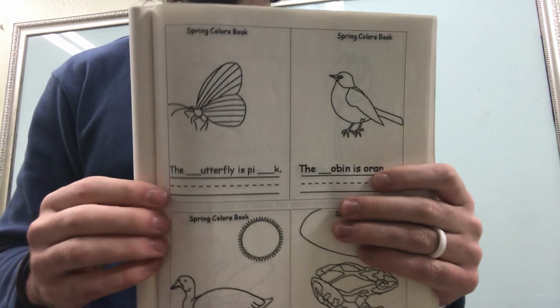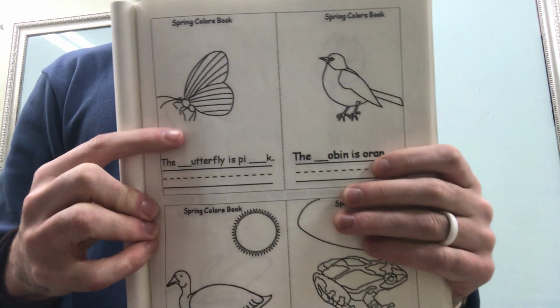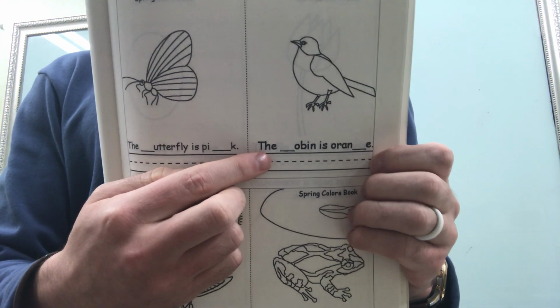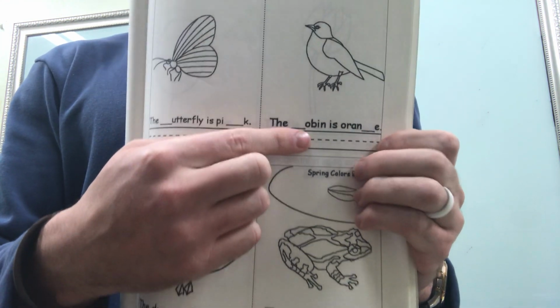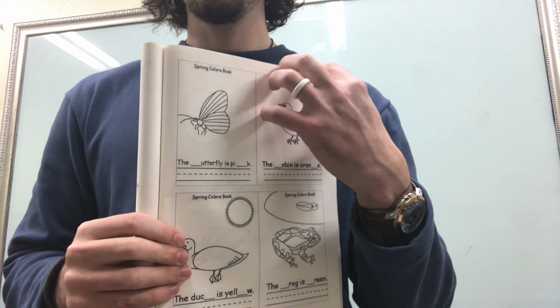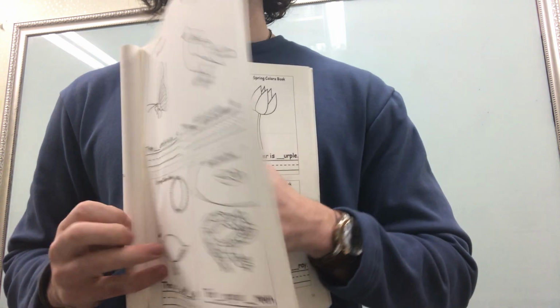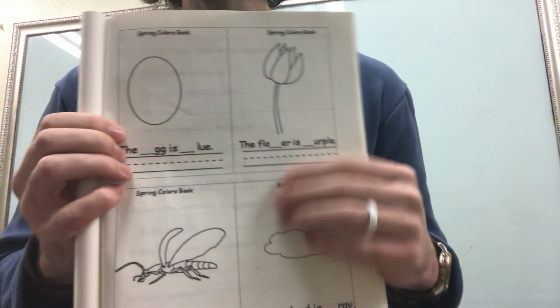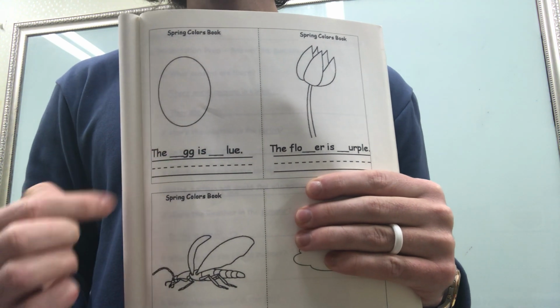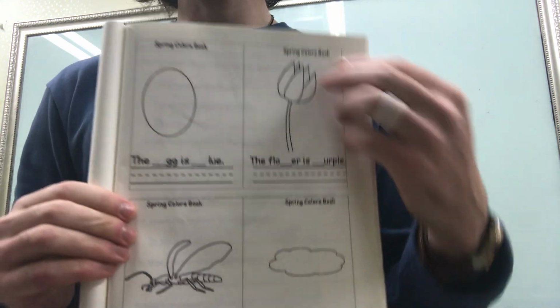For the next page, you have to say what this is and what color it is. Same thing here. And the same thing. Gotta fill in the words, and color it in.